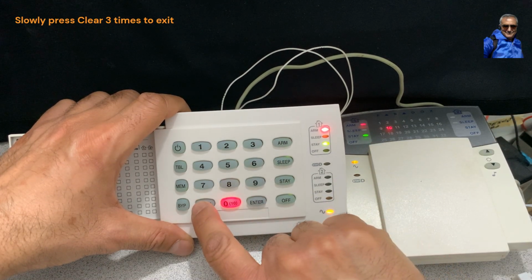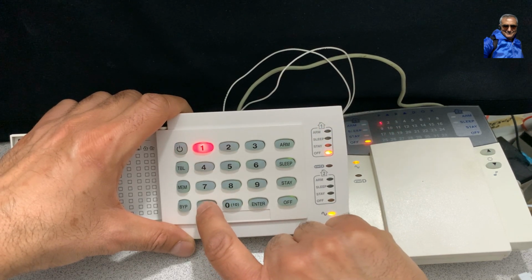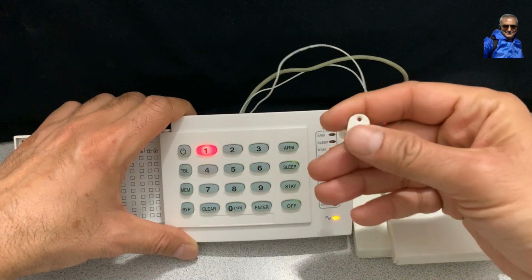Press Clear 3 times to exit the programming menu. Now you see Zone 1 is on. If I close the door contact, the zone closes.